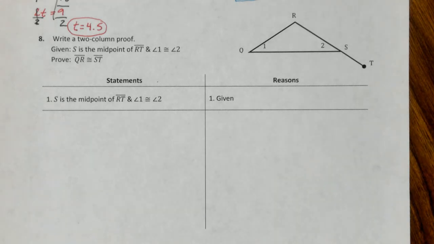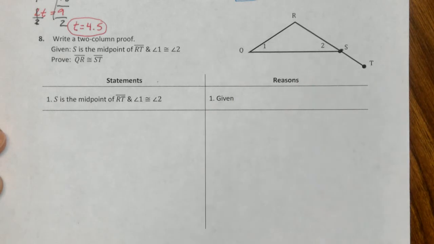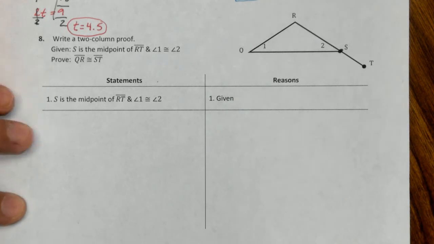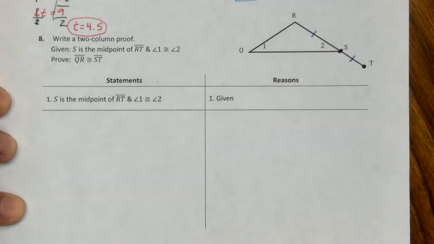Nice and easy. The first thing we are told is our given is that S is the midpoint of segment RT. So S right here, even though it does not look like the midpoint, never trust your eyes. Go with what they tell you, okay? So since this is the midpoint, we know that we're going to be cutting this segment RT into two congruent segments, so we want to mark that.